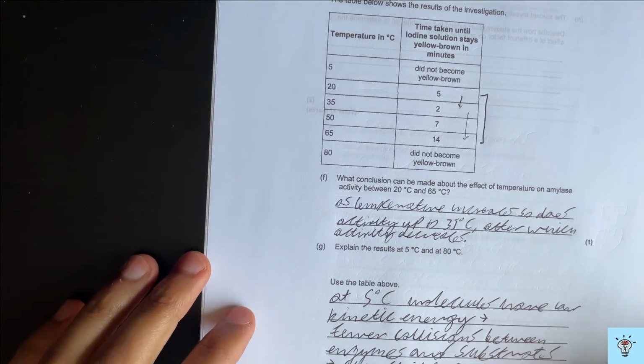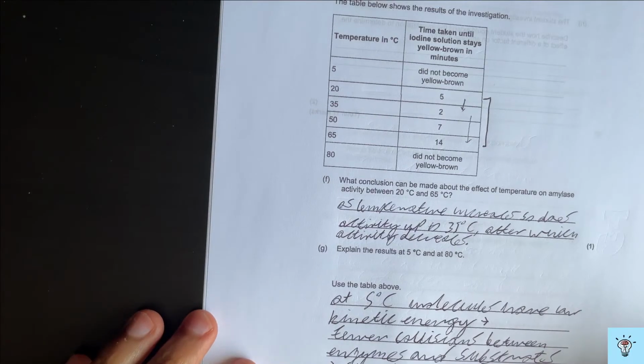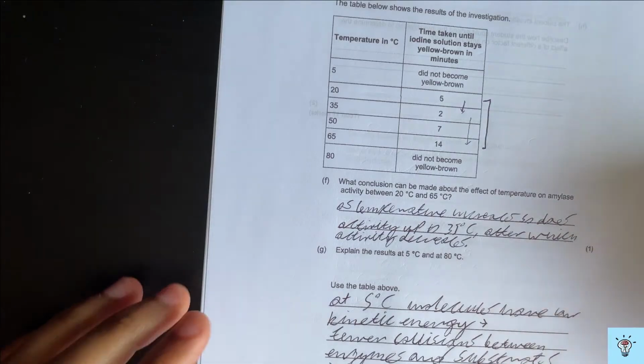So now you can add at 80 degrees that there is the opposite thing. Well, no, it's the same thing happening, but for opposite reasons.